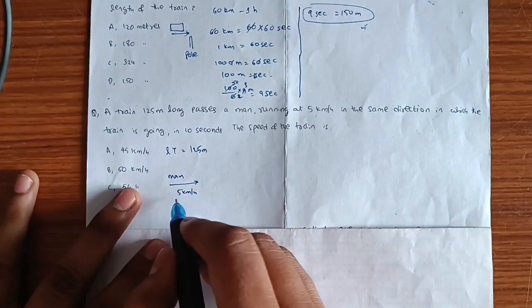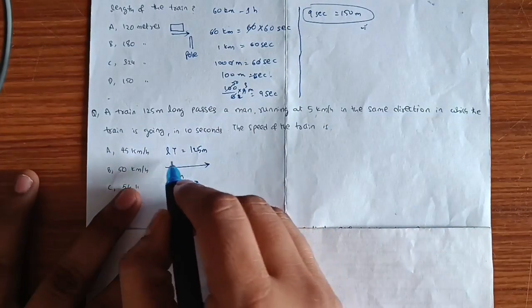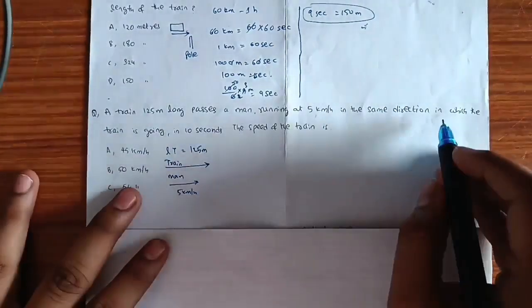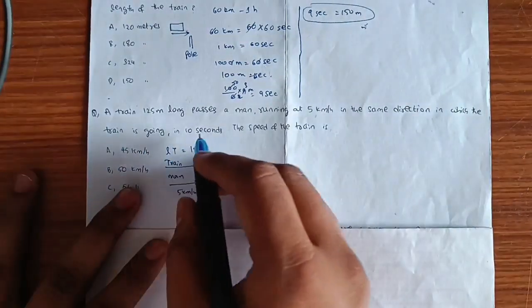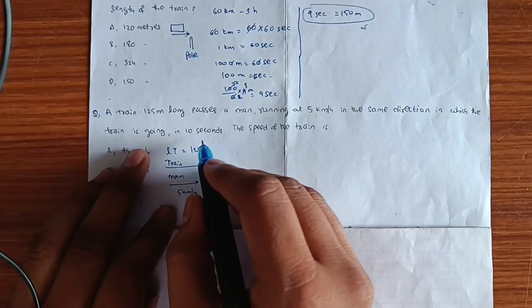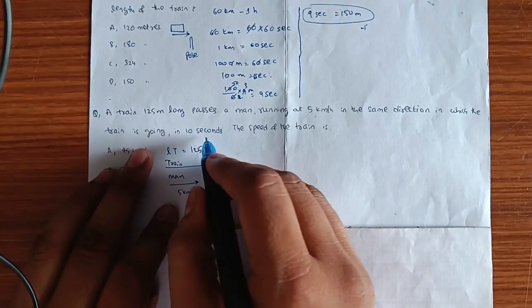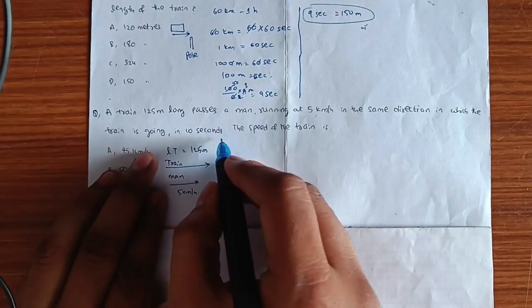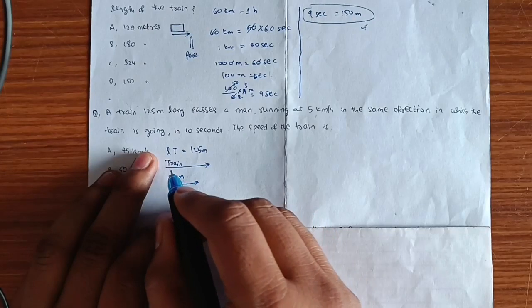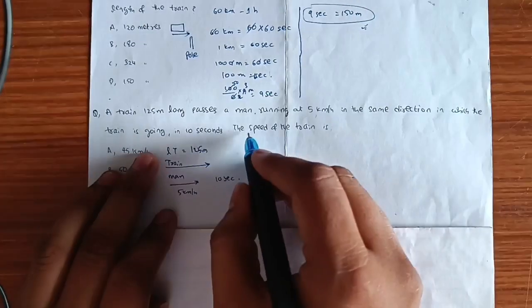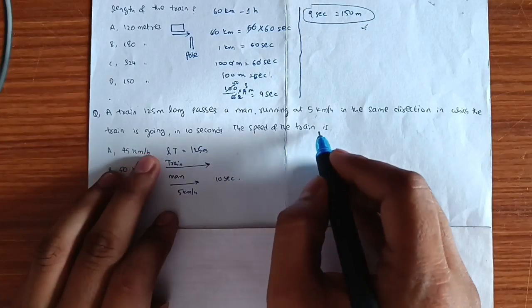Same direction means the train is also moving in the same direction as the man. The train crosses the man in 10 seconds. It takes 10 seconds. Then we need to find the speed of the train.